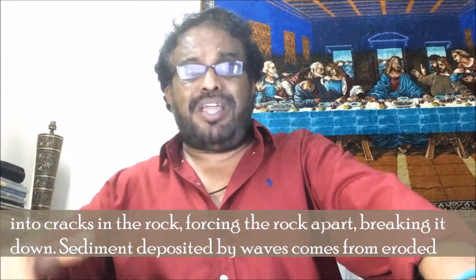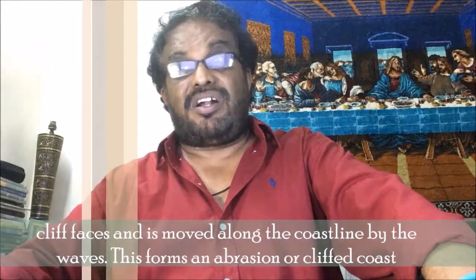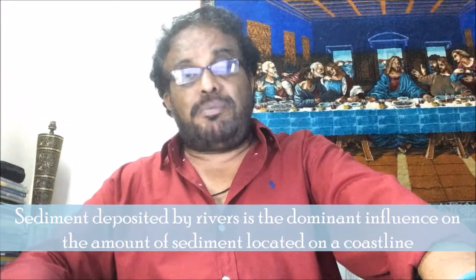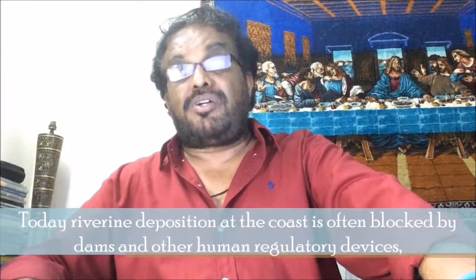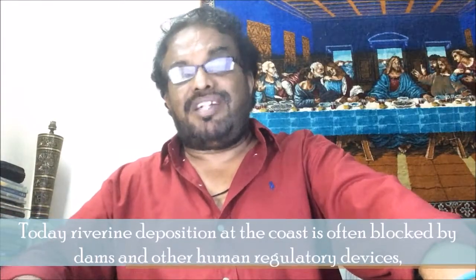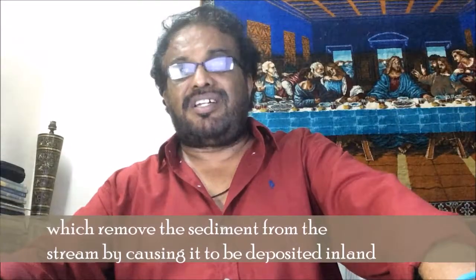Sediment deposited by waves comes from eroded cliff faces and is moved along the coastline by the waves. This forms an abrasion or cliffed coast. Sediment deposited by rivers is the dominant influence on the amount of sediment located on a coastline. Today, riverine deposition at the coast is often blocked by dams and other human regulatory devices, which remove the sediment from the stream by causing it to be deposited inland.